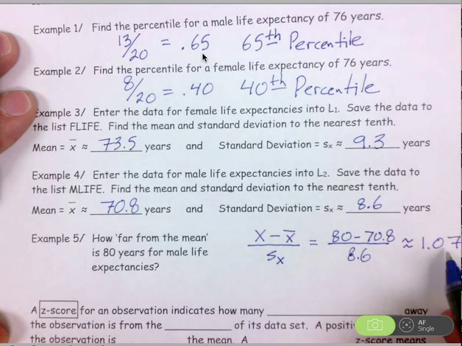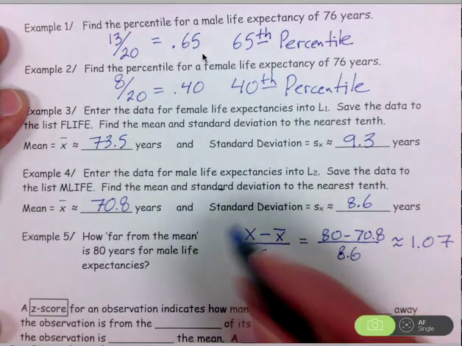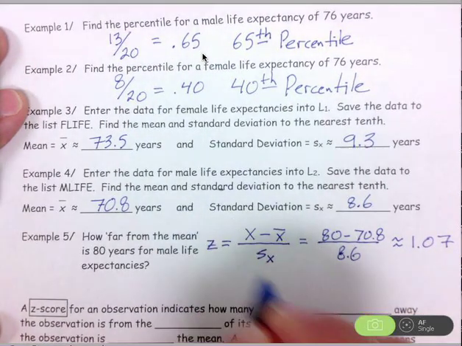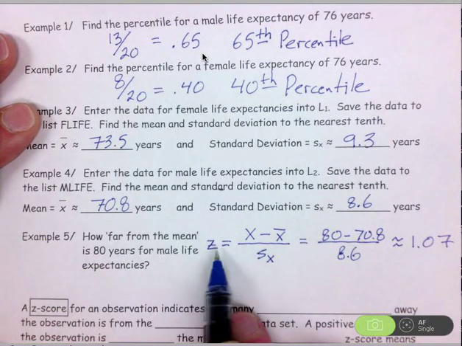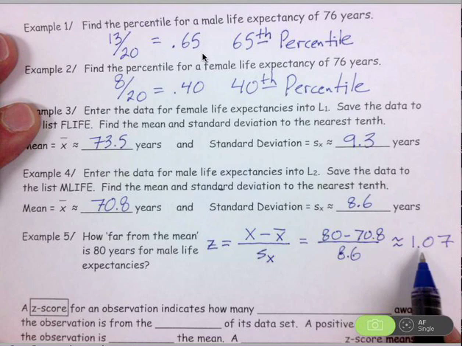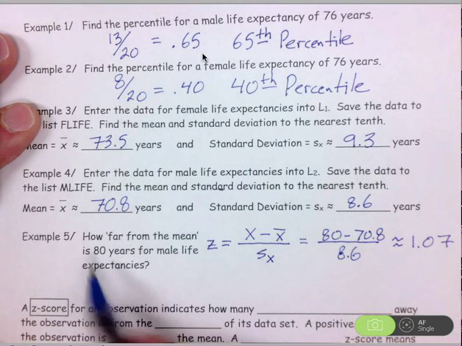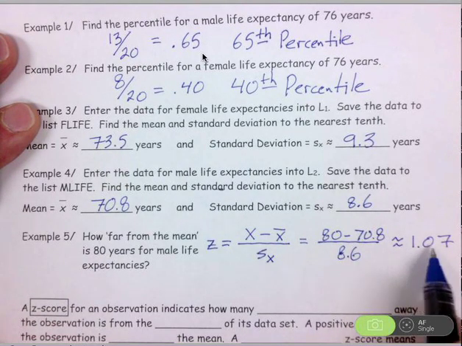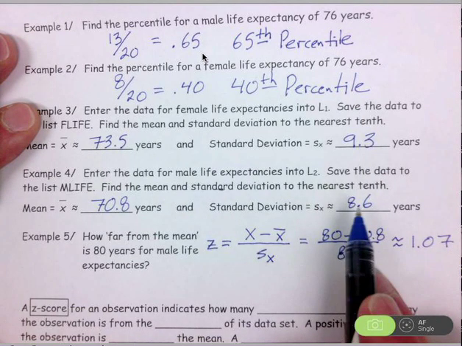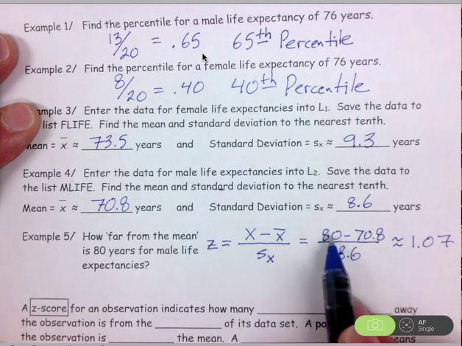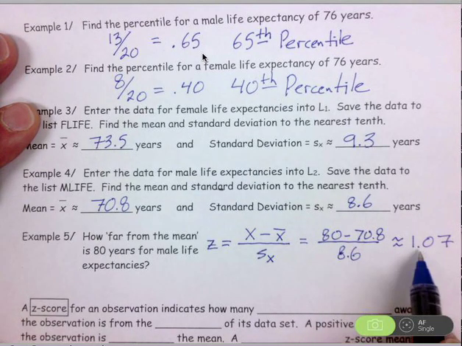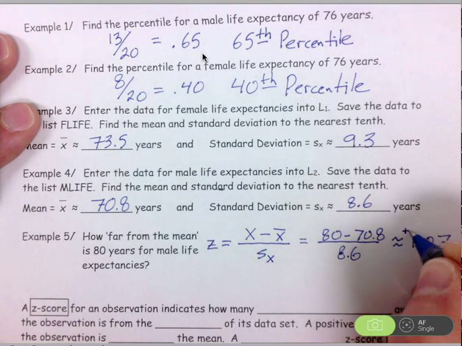What this is called is a z-score. So for this observation of 80, its z-score is 1.07. This literally says that the 80 is 1.07 of these standard deviations above the mean. And I know it's above the mean because the deviation and the z-score are both positive.